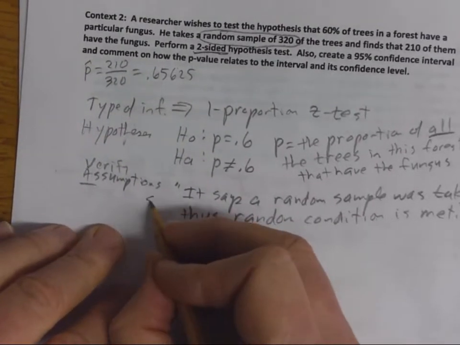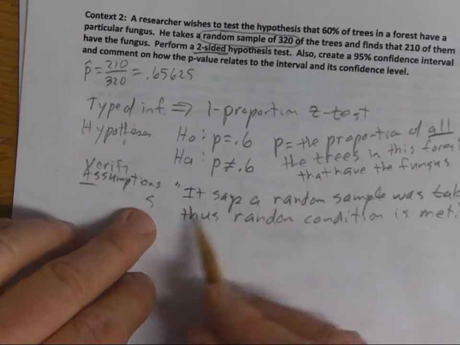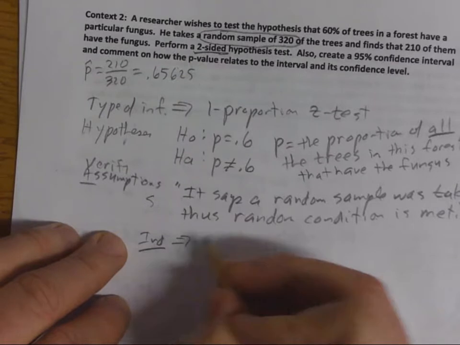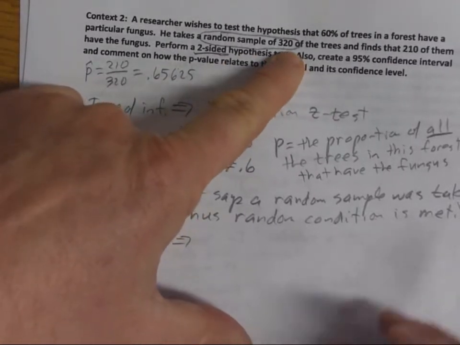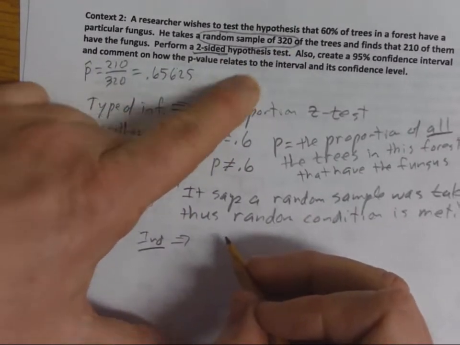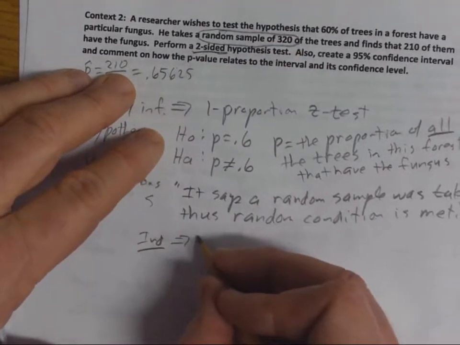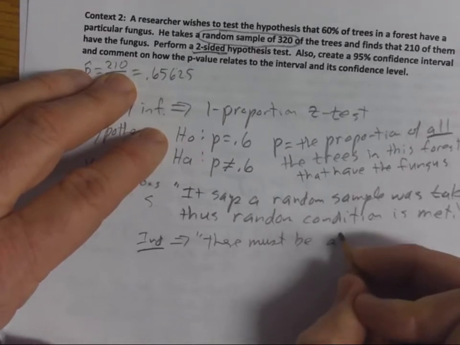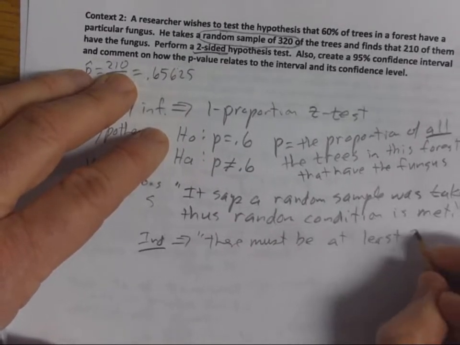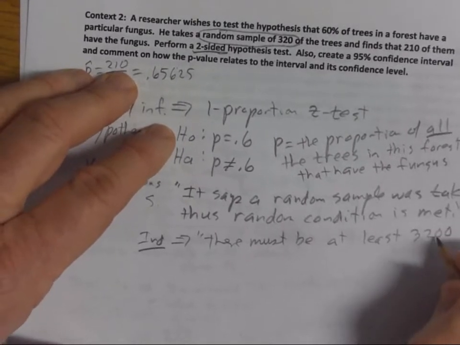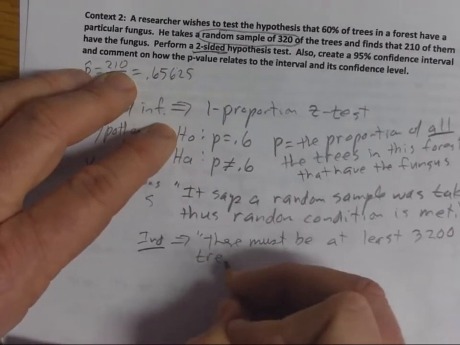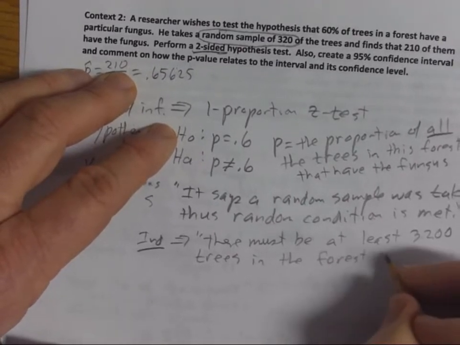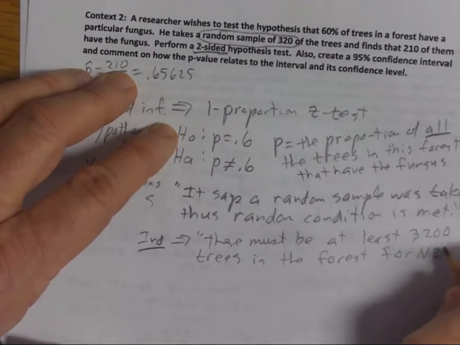Number 2, so that would be the S of the SIN, random sample or SRS. All right, then we have the independence. So the independence condition is our population size must be at least 10 times our sample size. So our sample size is 320, so we've got to have at least 3,200 trees in the forest, for big N to be greater than or equal to 10 times little n.